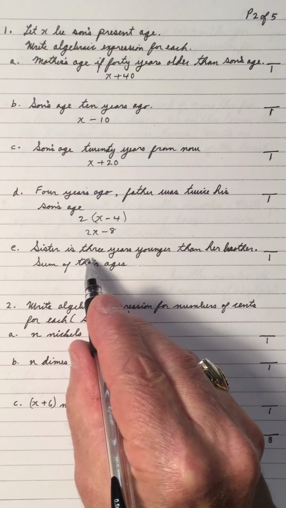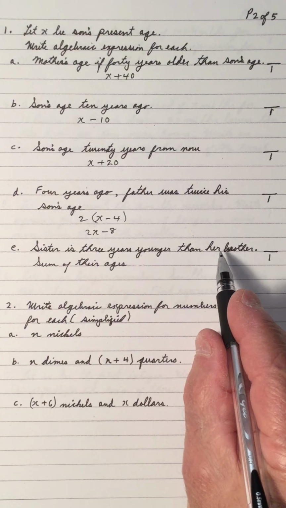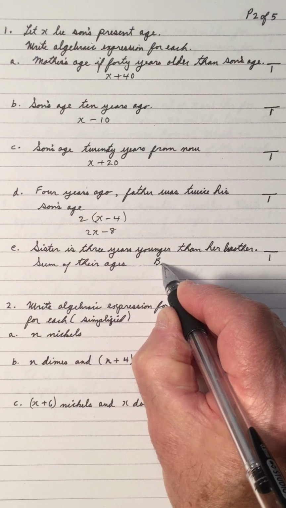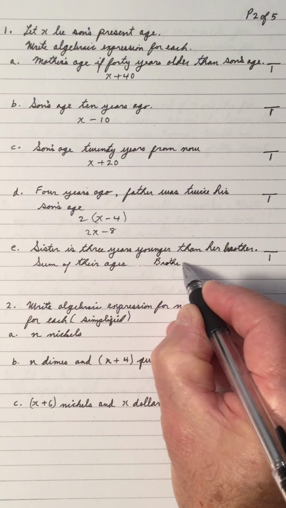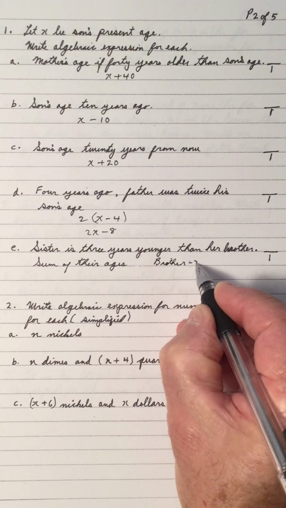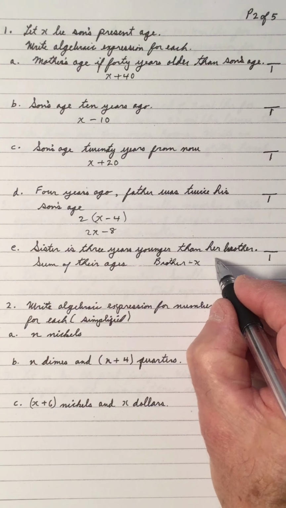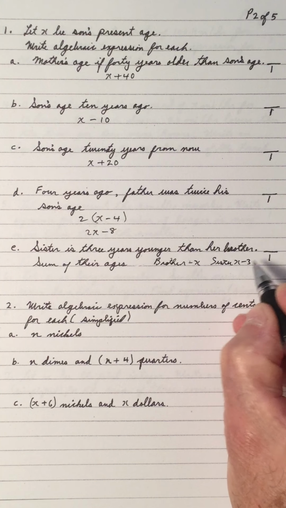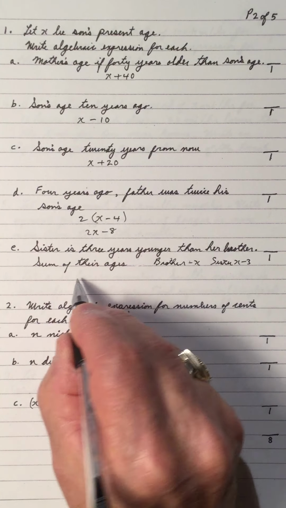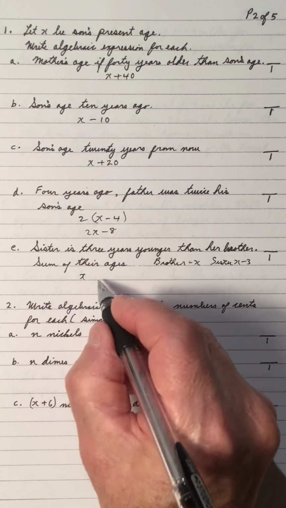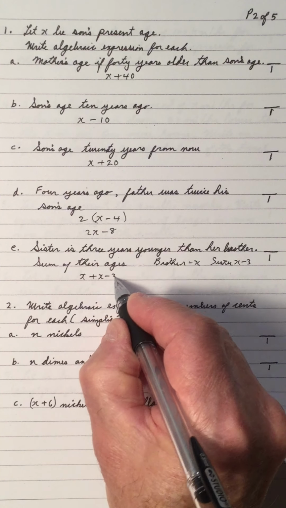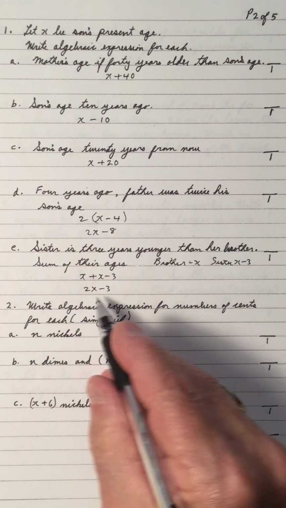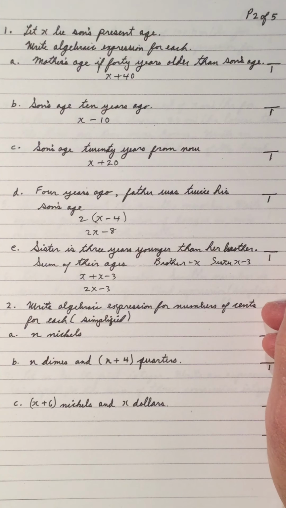The sister is 3 years younger than her brother. So if the brother is x, the sister is 3 years younger, so that's x minus 3. The sum of their ages is x, add on x minus 3. So 2x minus 3 is the sum of their ages, and give yourself a mark.